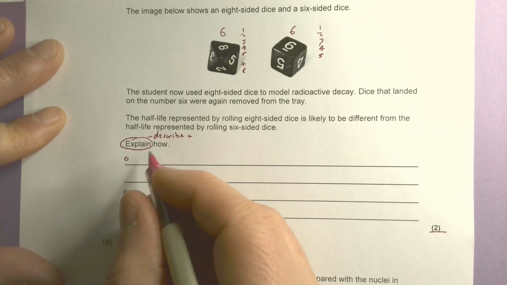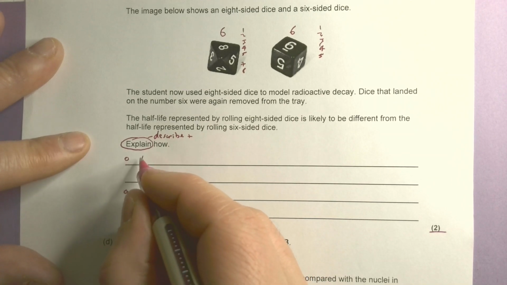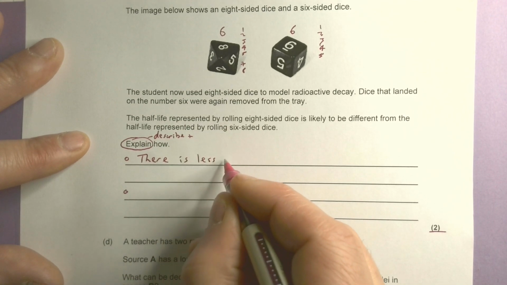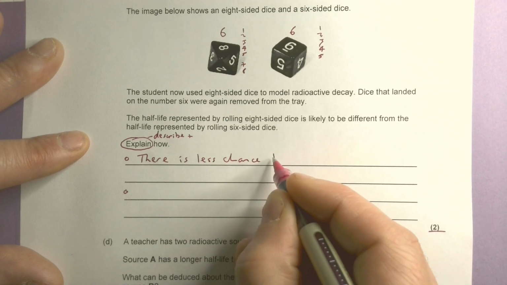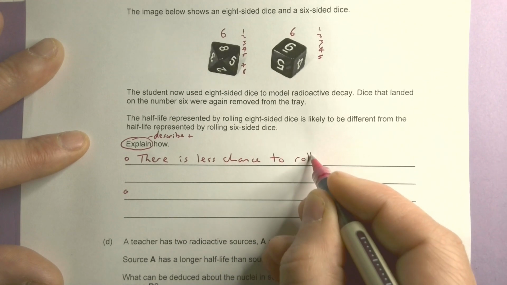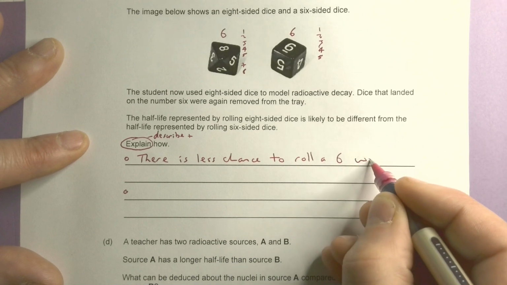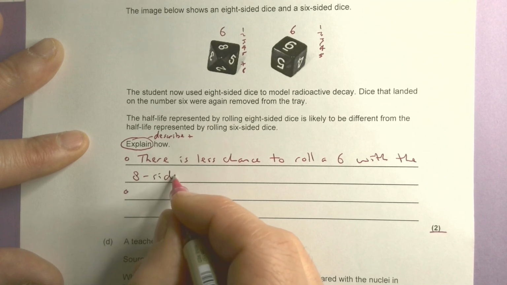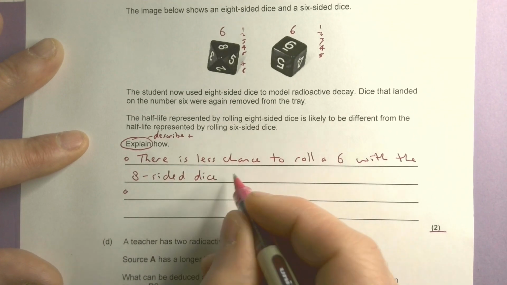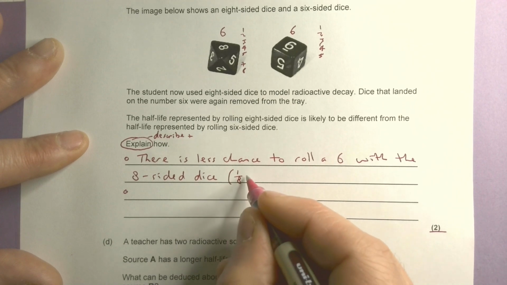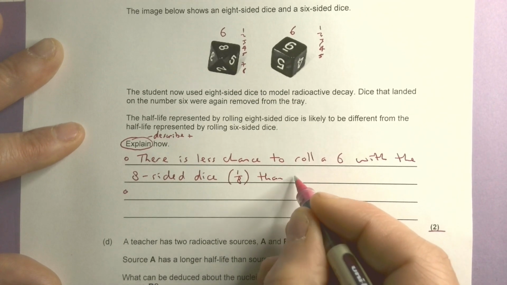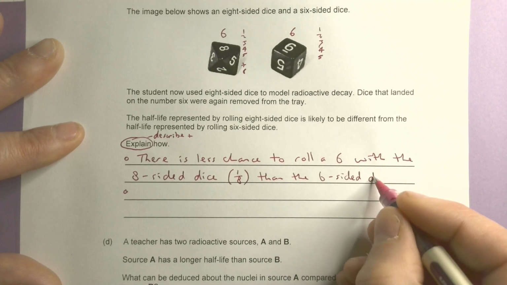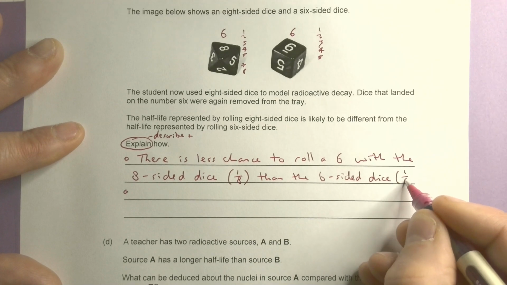So that's the first thing we can notice about the dice. There is less chance to roll a 6. Okay, we actually know the chance is 1 in 8, compared to the 6-sided dice, where it's 1 in 6.